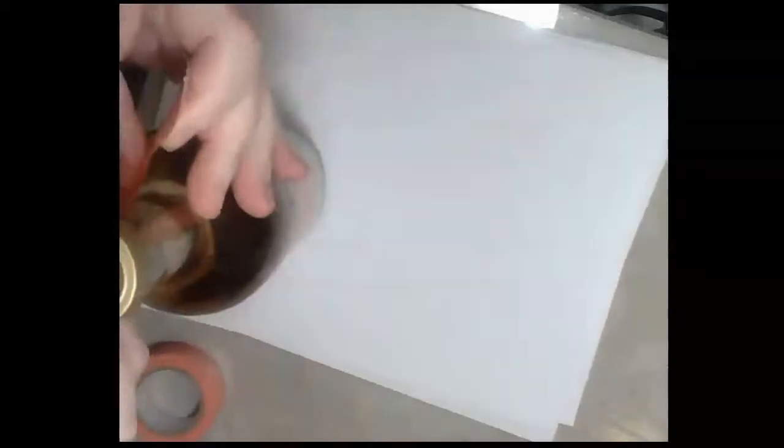So let me use some tape to show this saddle point. Kind of hard to get the tape to go on just right, but we're doing okay. All right, so here's my saddle point.